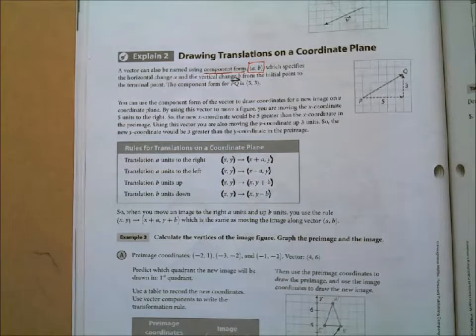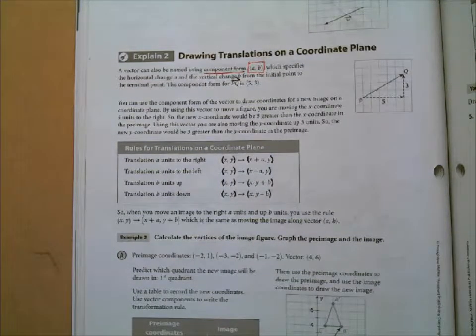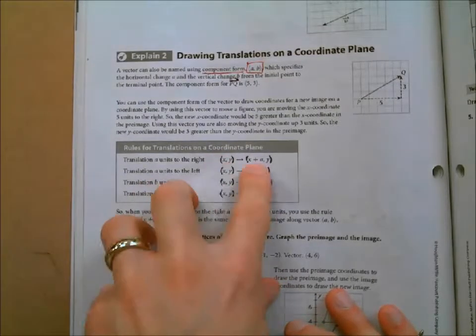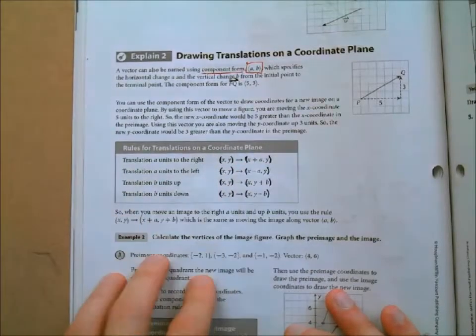Okay? So this is another way to show translations, taking a point and then adding or subtracting to the x and y coordinates. That's how we can show a translation.